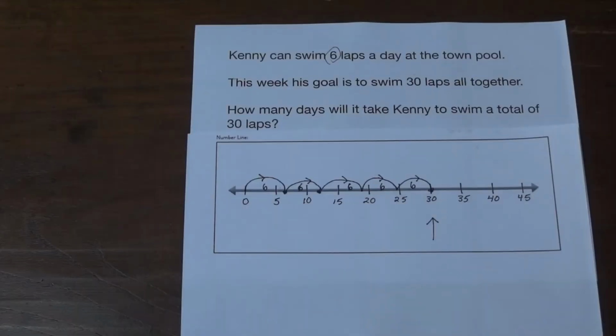In this problem, we knew the size of each group, which was the 6 laps, but we didn't know how many groups we needed. That is often problematic for students. Hopefully the number line will show them that by counting by 6s, it helps them think of a way to see how they will get to 30.